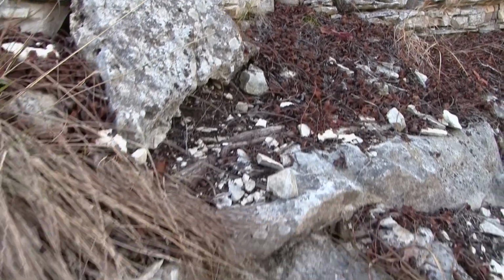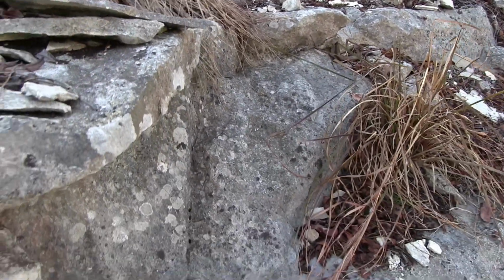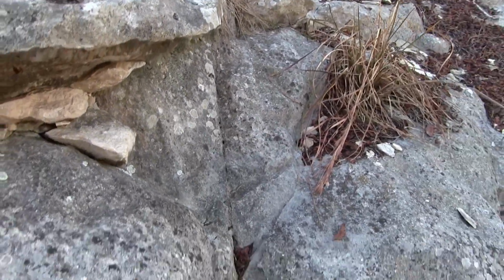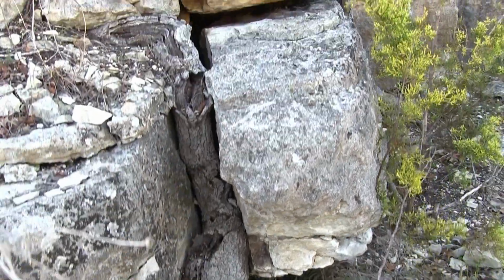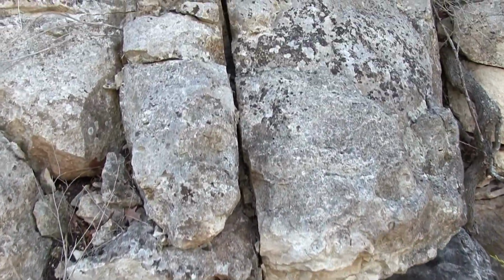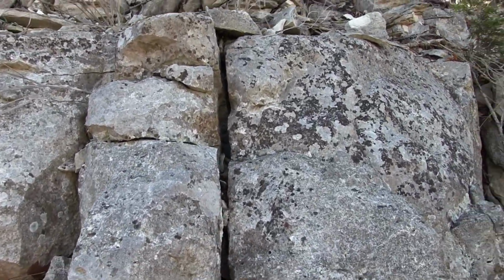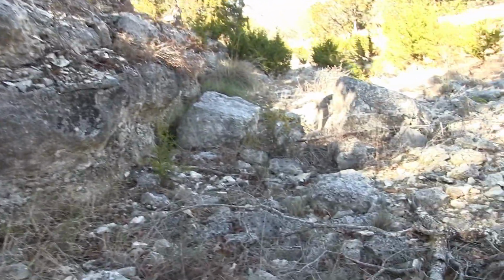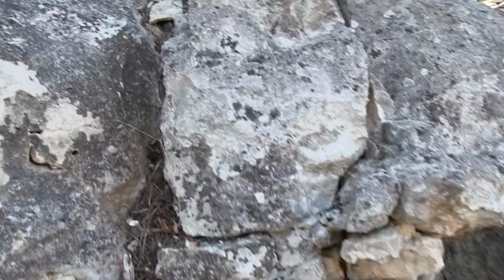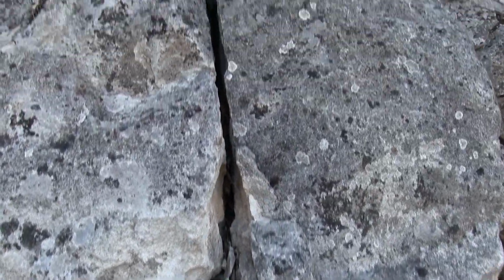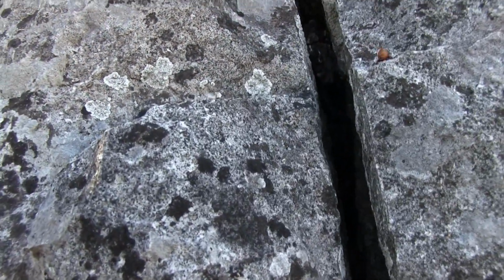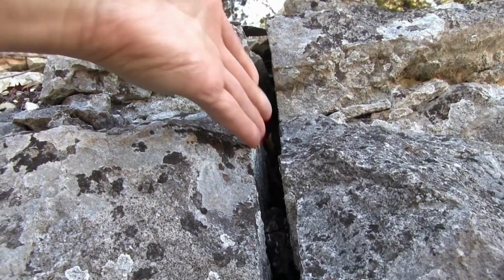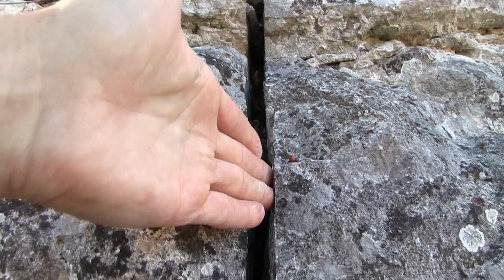One line through many different, quote, geological time periods. Impossible. Therefore, we know it's terraforming. So, see that line? Very, very straight. Smooth section face on the left. Okay? Smooth section face on the right. Regular construction.